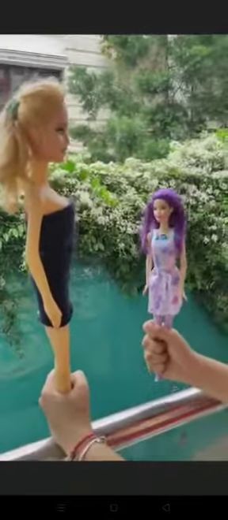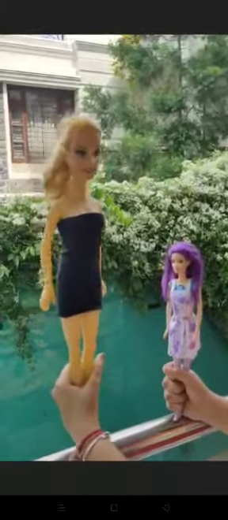Oh, okay. Now I get that. That's why you feel cool under the umbrella, okay? Okay, sweetie. Now let's go home. I don't want to wear a black dress anymore.